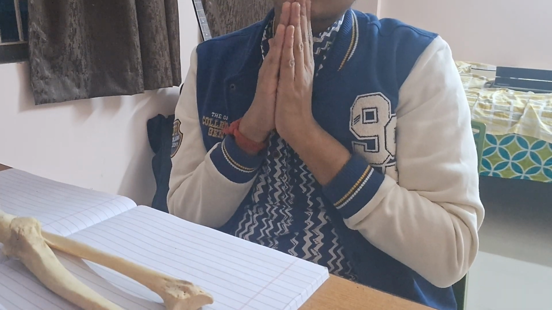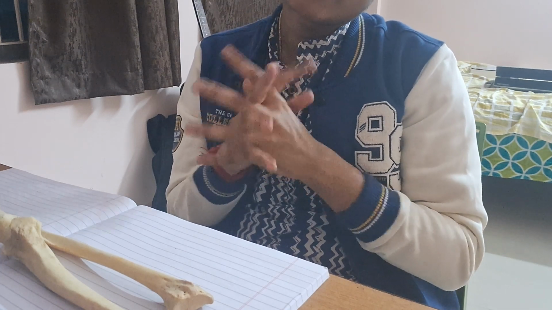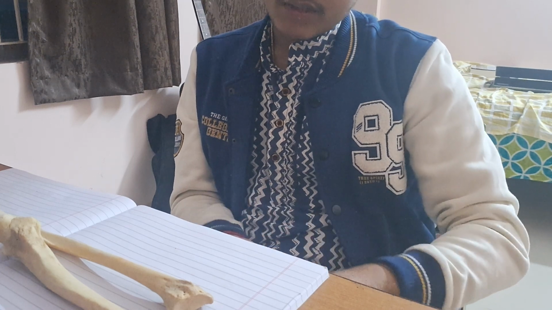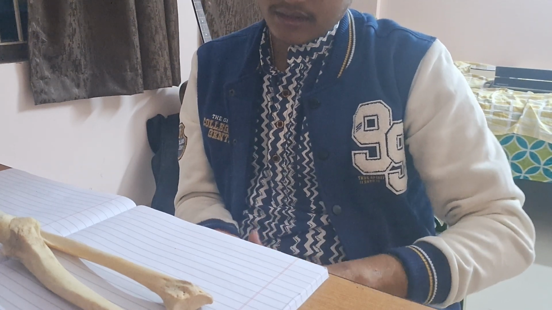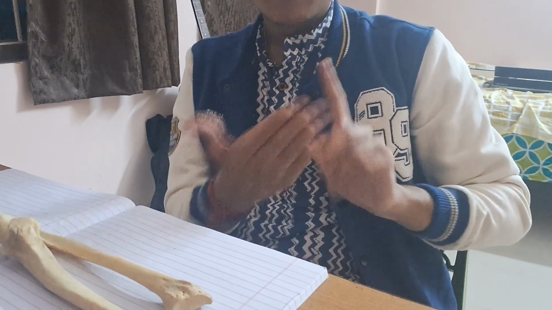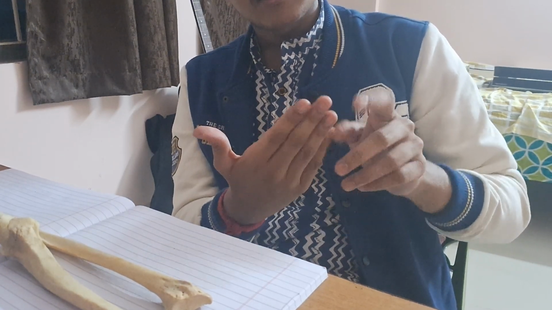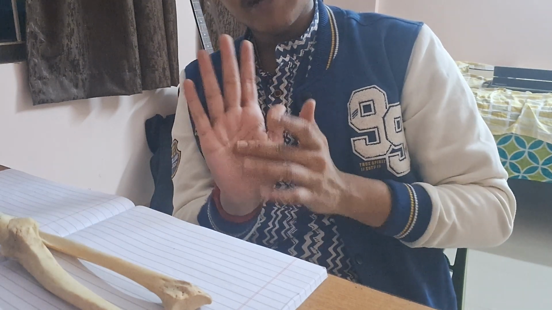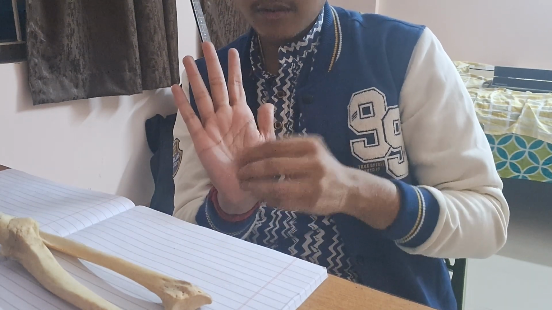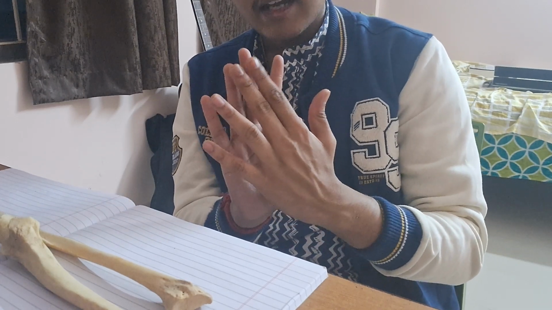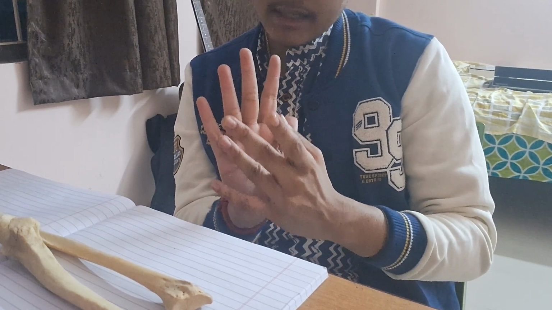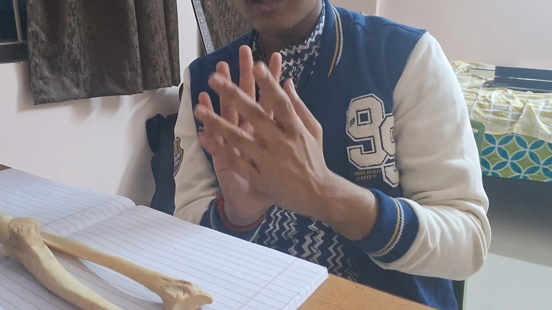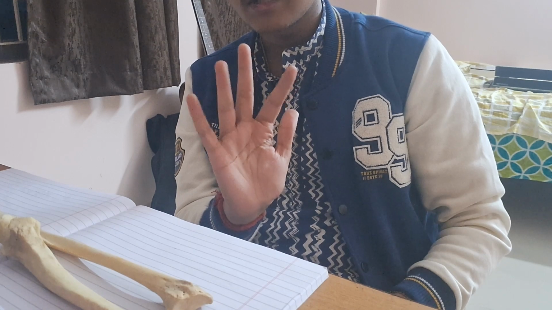So the flexor digitorum superficialis gets attached to the medial 4 digits. It gets divided after entering into the hand, into superficial and deep parts. The superficial parts get attached to the ring and middle fingers, while the deep parts get attached to the rest of the other two fingers, the index finger and the pinky, the little finger.